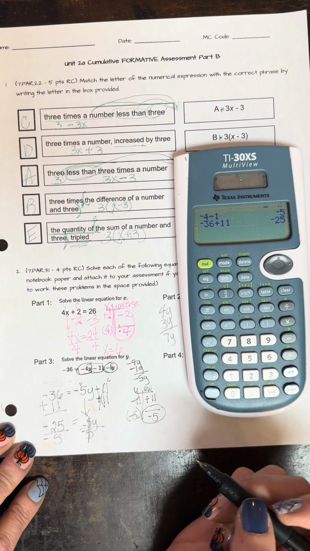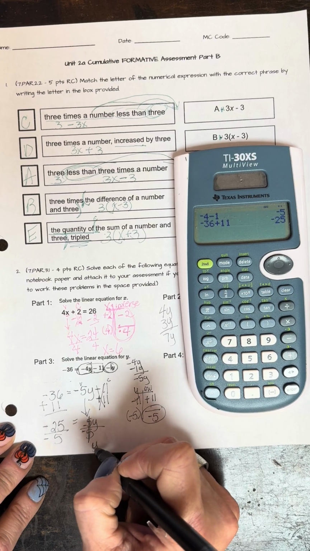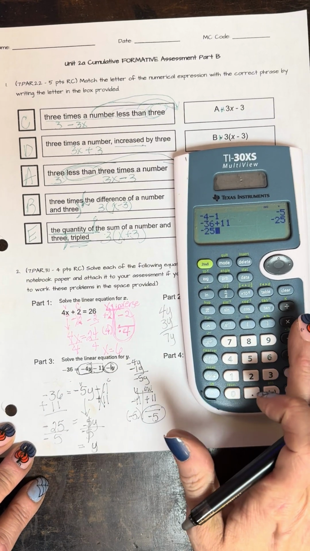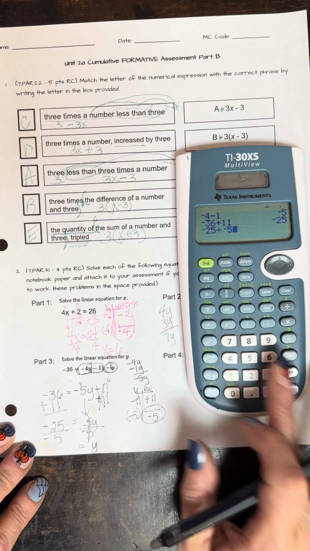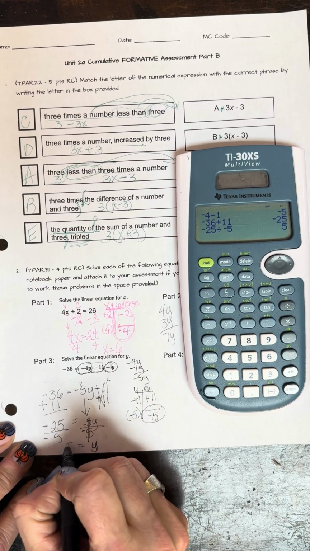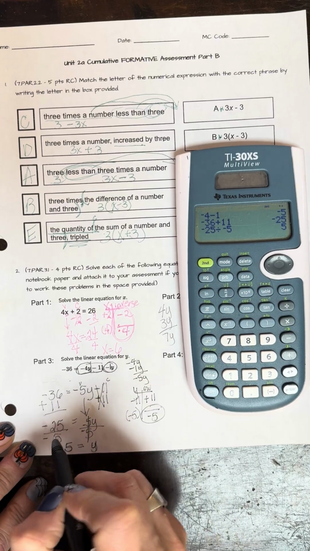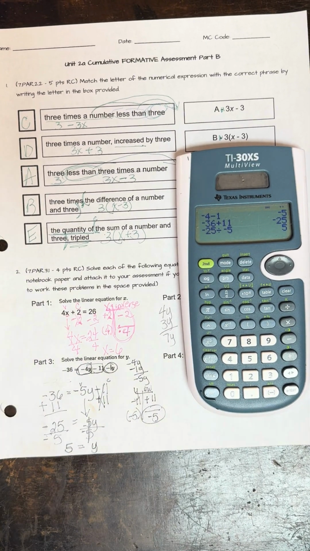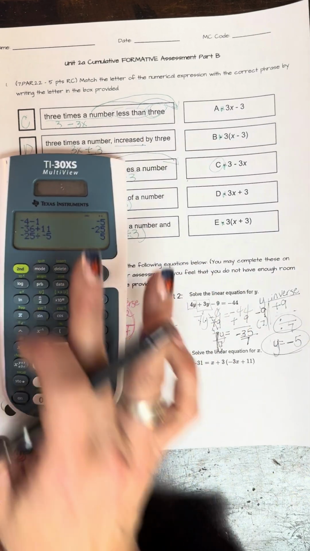Negative 5 divided by negative 5 gives me my y, my 1y. Negative 25 divided by negative 5 is a positive 5. And you need to put that in your calculator, okay?